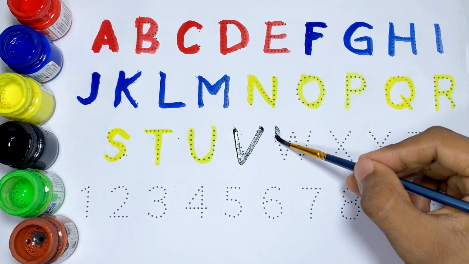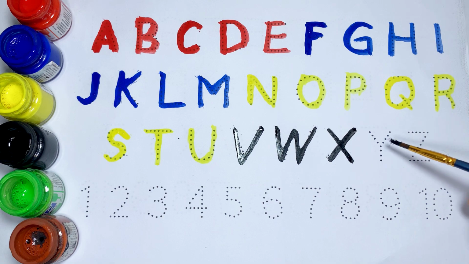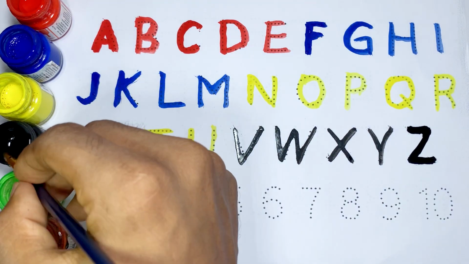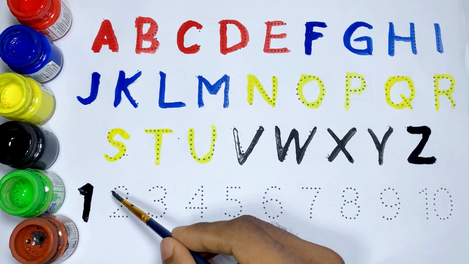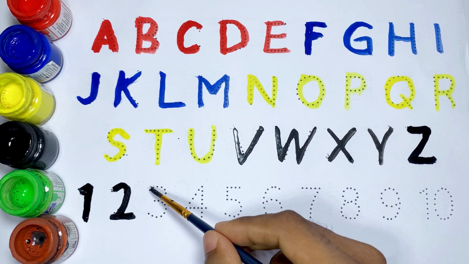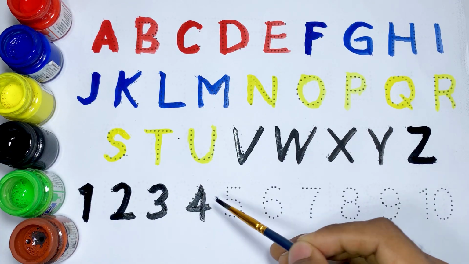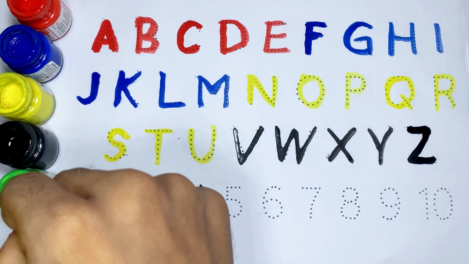V for van, W for whale, X for xylophone, Y for yo-yo, Z for zebra. Kids, so now you draw numbers, and first you draw 1, 2, 3, 4. Kids, so now you draw 5, the numbers of 5, and use green color.